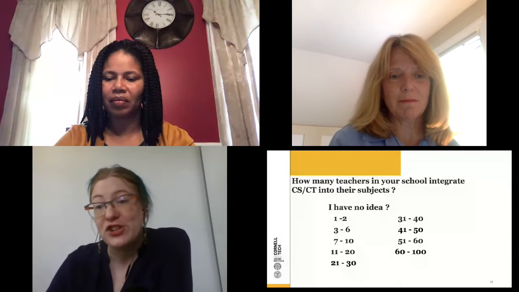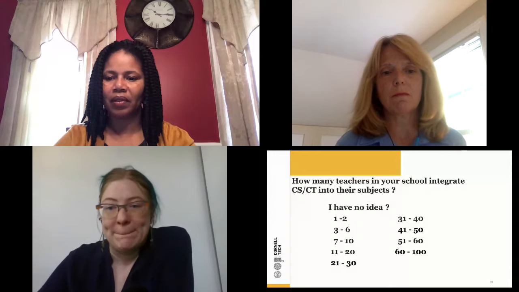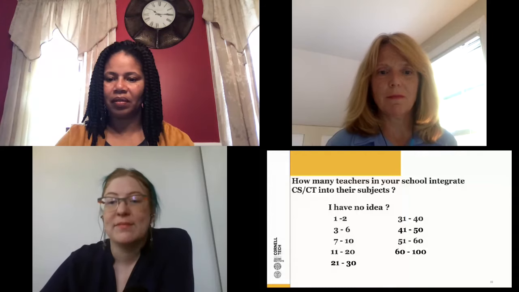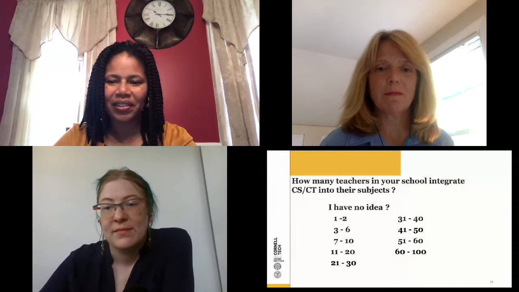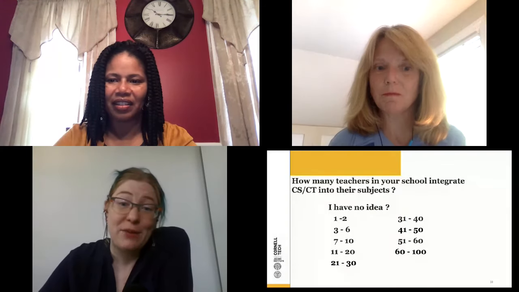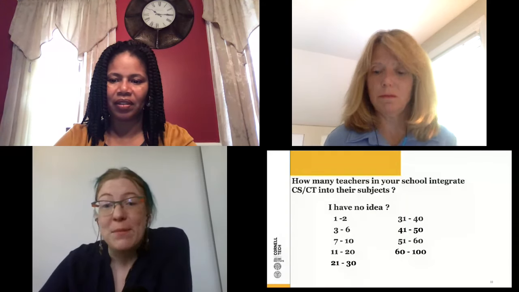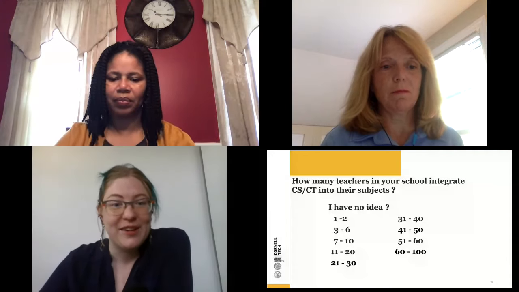So in a similar vein, how many teachers at your school integrate CS or CT into their subjects? So the last question was how many students are reached. This is about how many teachers are incorporating CT or CS. Wow, this is great. Again, I'm seeing a really big range from 1 to 2 to 90% or more, although it looks like most are 6 or fewer. Okay.